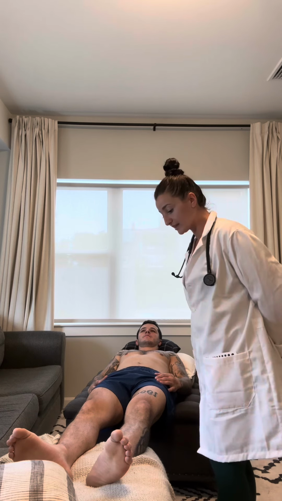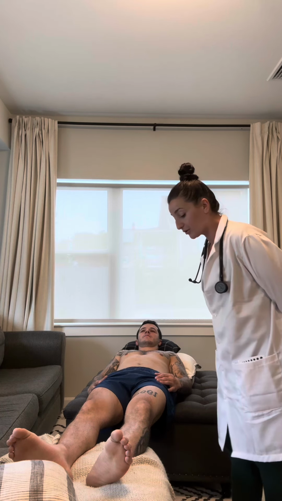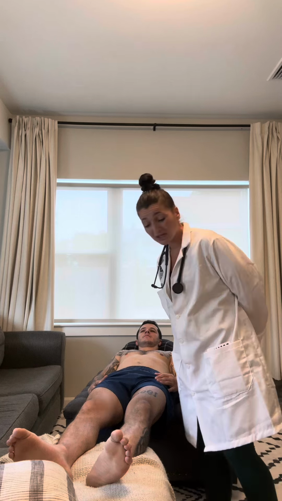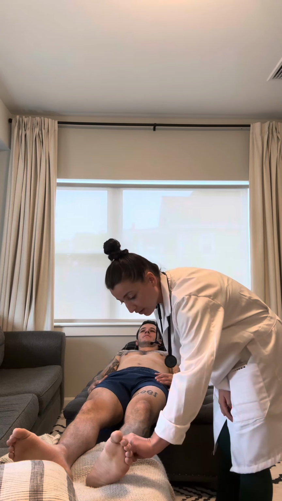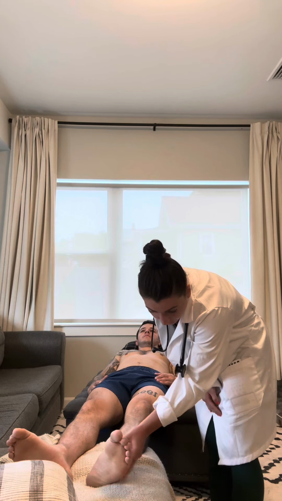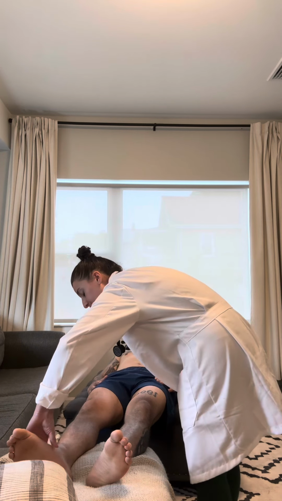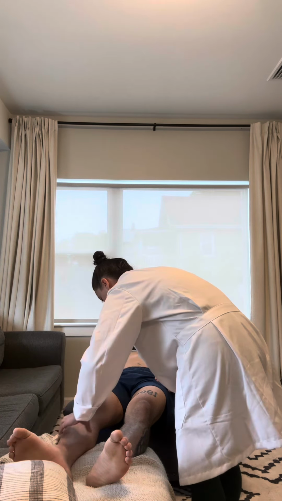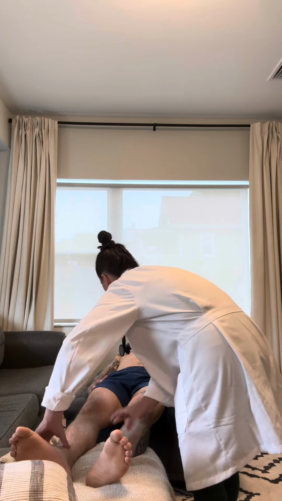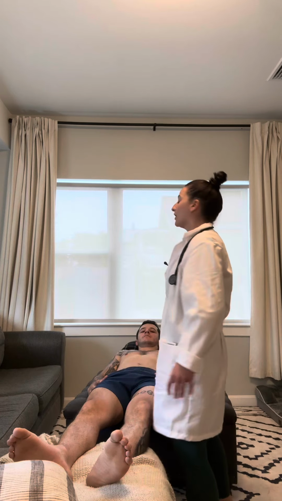As I was performing this exam, I was also simultaneously looking for edema, and I don't see any dependent edema. I don't see pitting edema. I'm going to palpate just to make sure. I don't see any of that either in his bilateral lower extremities, and as I was assessing his bilateral upper extremities, I didn't see that either.